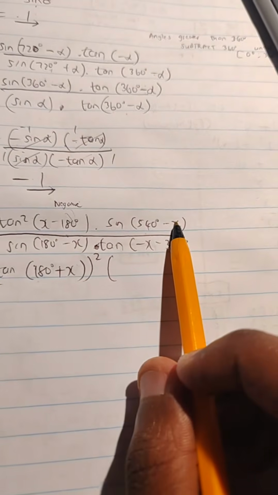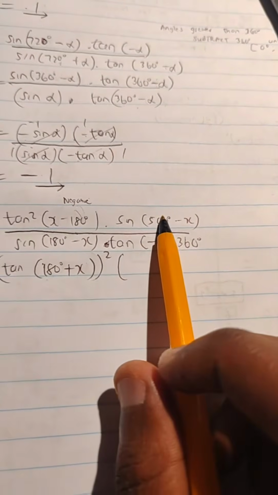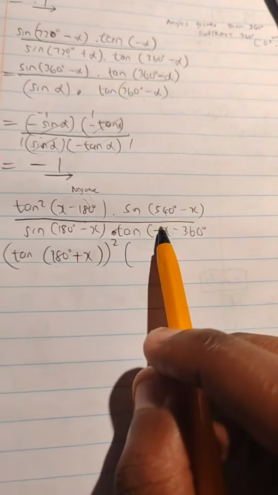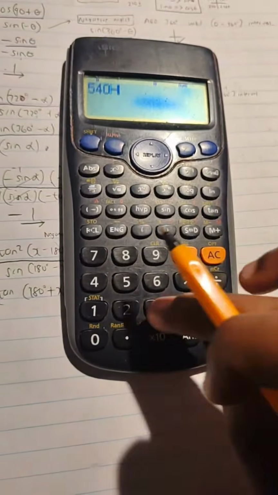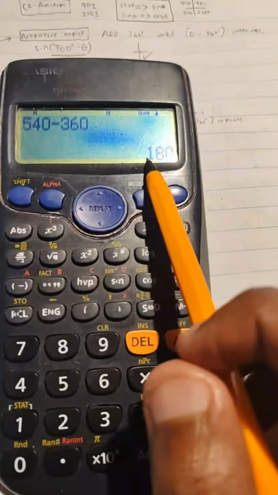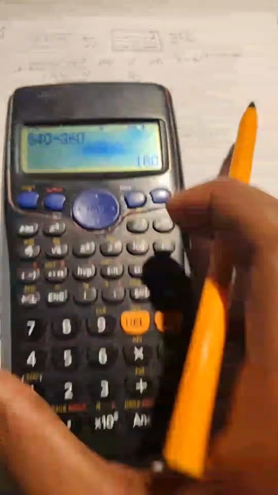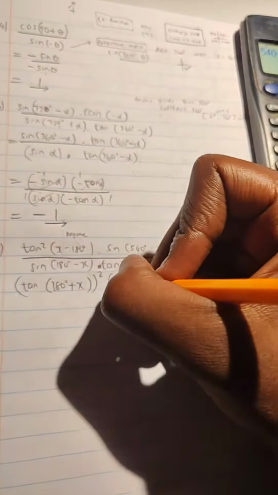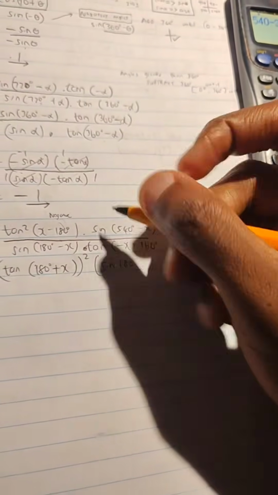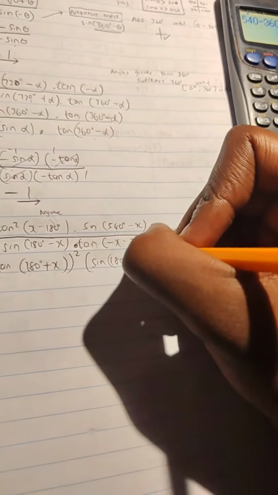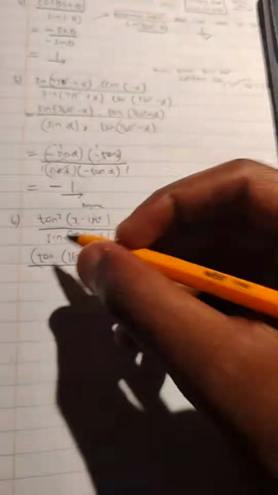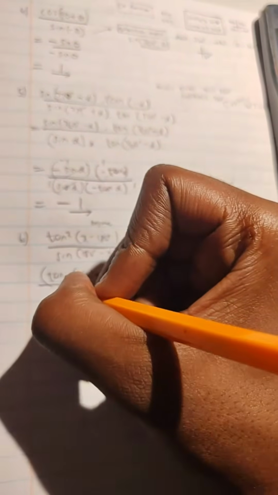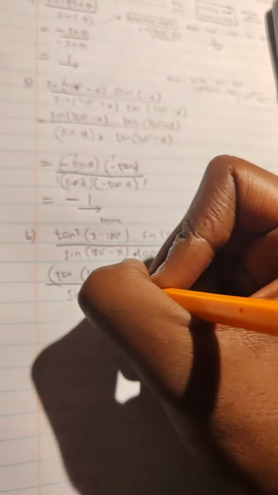Sine 540 minus x, this is an angle greater than 360. So what do we do? We subtract 360 until we fall into the 0 to 360 interval. We subtract 360, we get 180. So this is the same thing as sine of 180 minus x over. This is fine. Sine of 180 minus x.